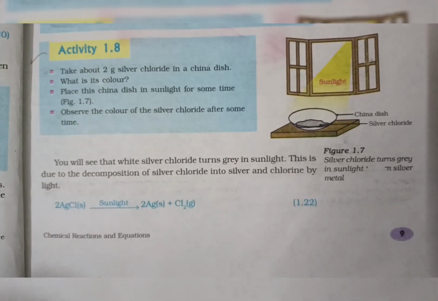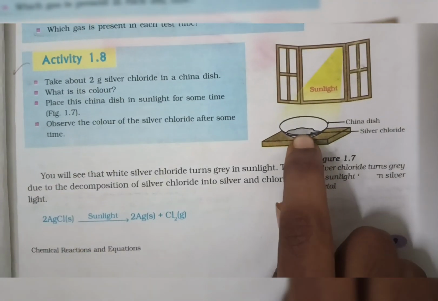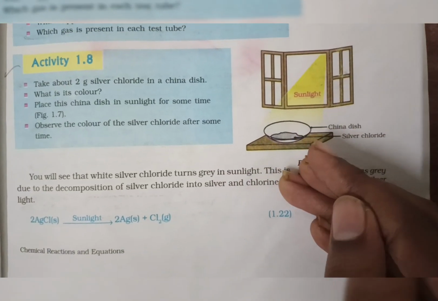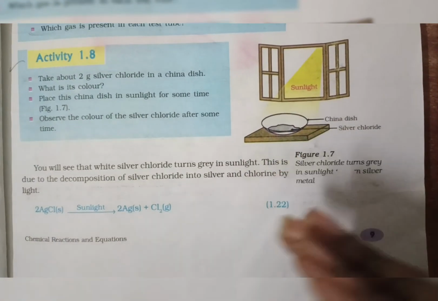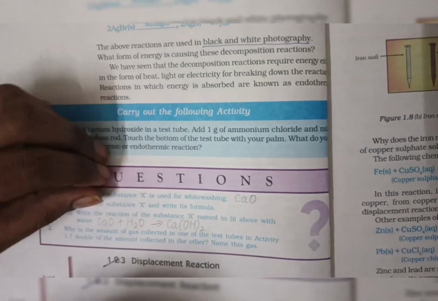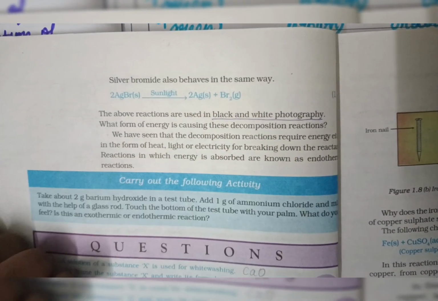In activity 1.8, it is explained that take 2 grams of silver chloride, place that in a china dish, and when sunlight is passed through silver chloride, you get silver and chlorine. In the same way, when sunlight is passed through silver bromide, we get silver and bromine gas.